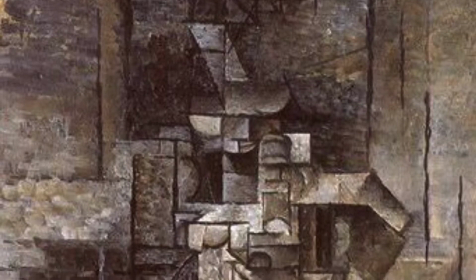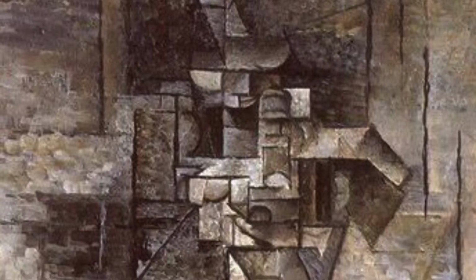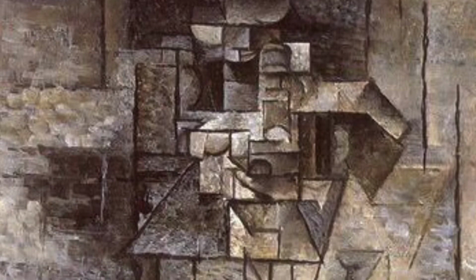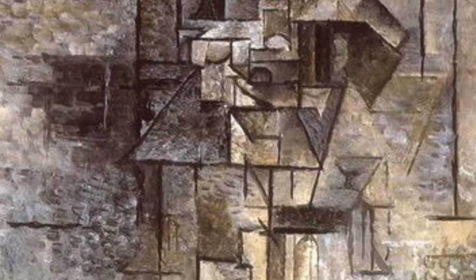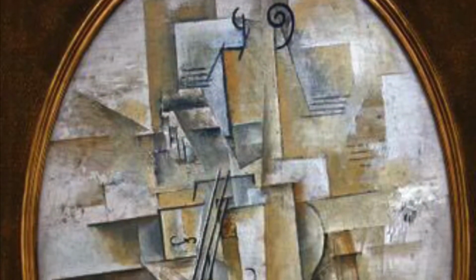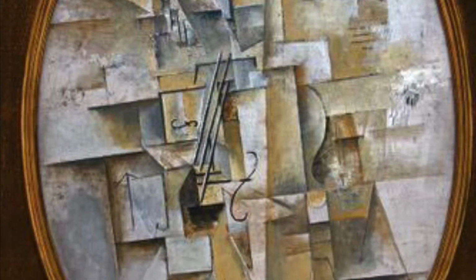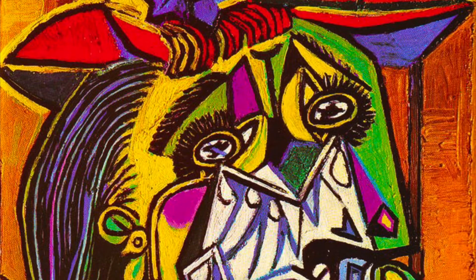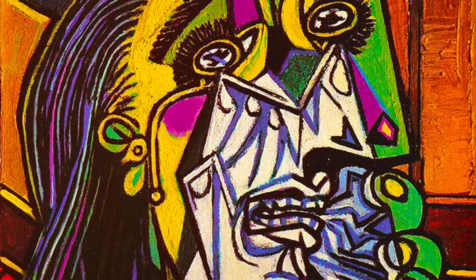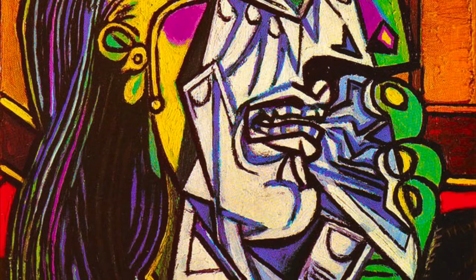This painting is called Woman Playing Guitar or Mandolin and was painted in 1910. Can you see a woman? What about a mandolin? Do you see a guitar? That's what abstract painting looks like. This Cubism painting was painted in 1911 and is called Violin. Do you see a violin? This painting is called Three Musicians and was painted in France in 1921 by Picasso. This Cubism portrait is called Weeping Woman and was painted in 1937 as a response to the Spanish Civil War.